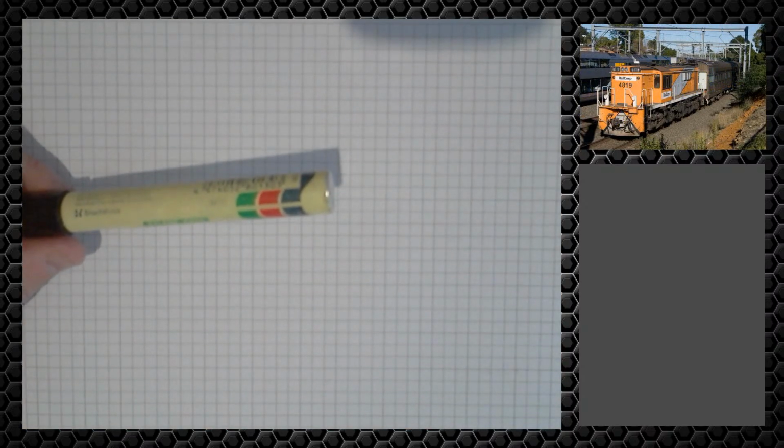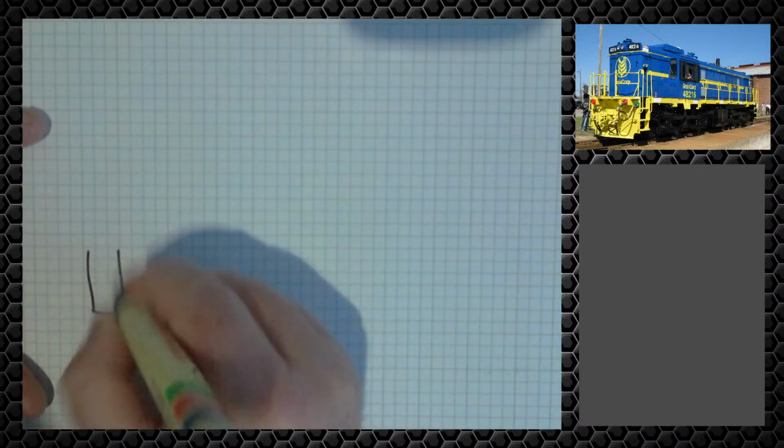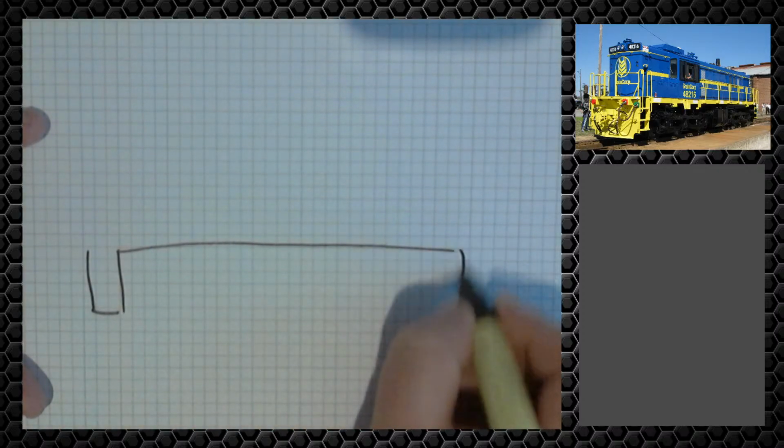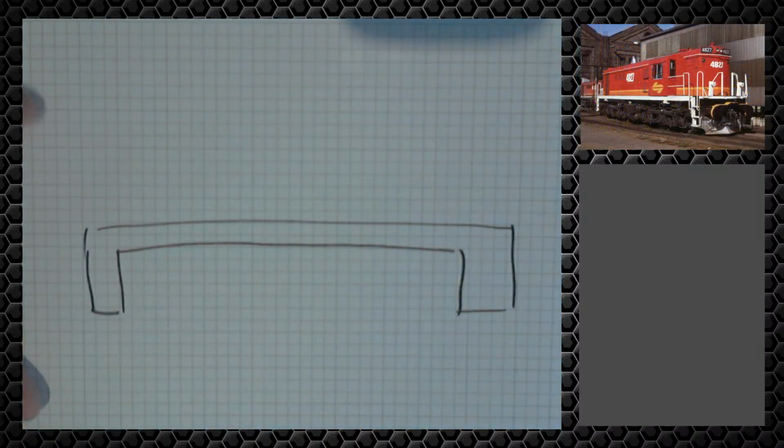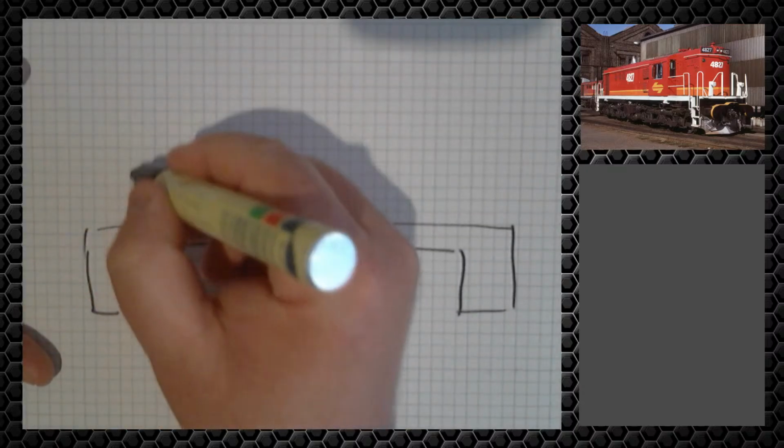Okay, let's have a look at what I'm going to do. Now, as I was saying, the frame, the body of the locomotive, I want to do separate. So that's one piece.